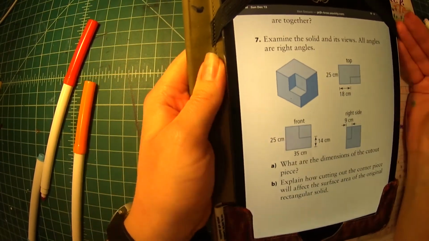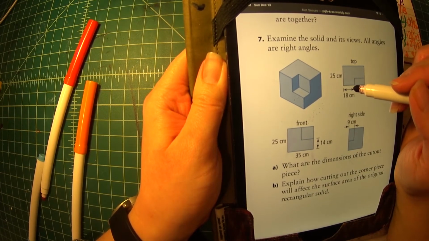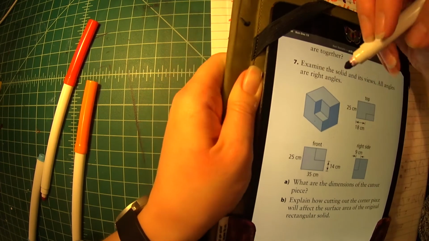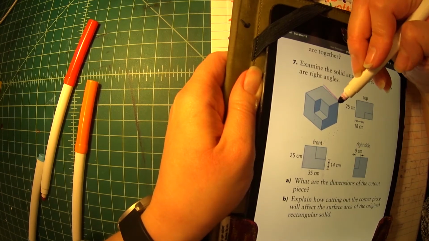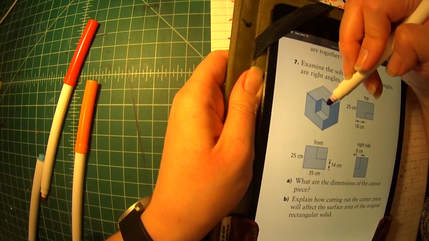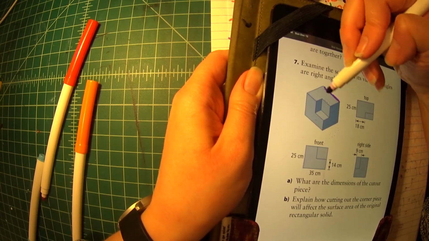Okay, so we know from there to there is 18. And this line, we need to know what this is in order to subtract that 18 to find what this here is. So let's see if this runs parallel to something we have.